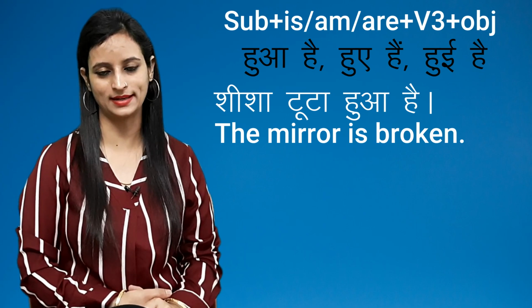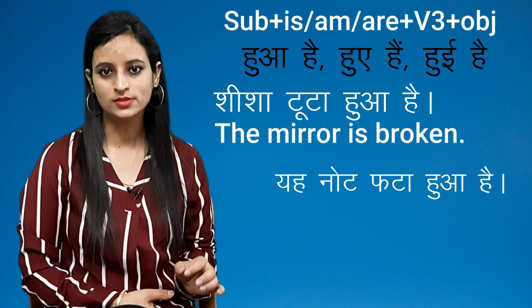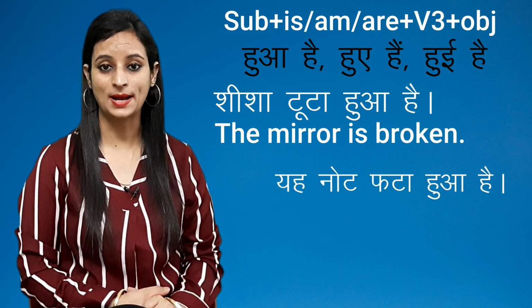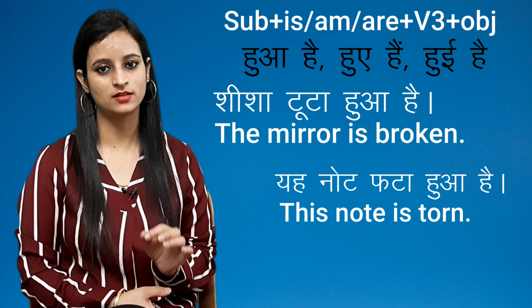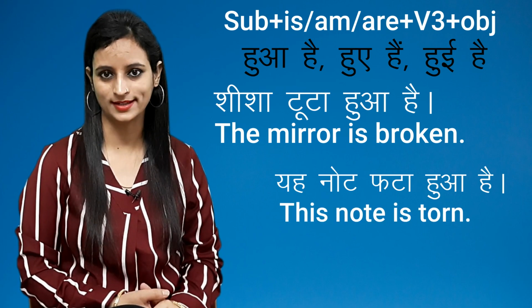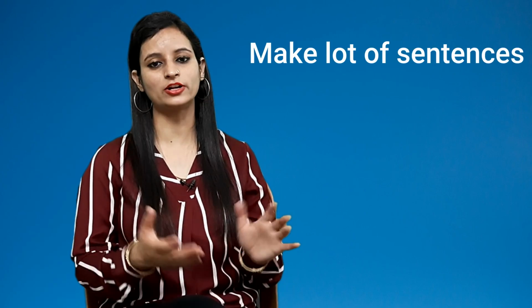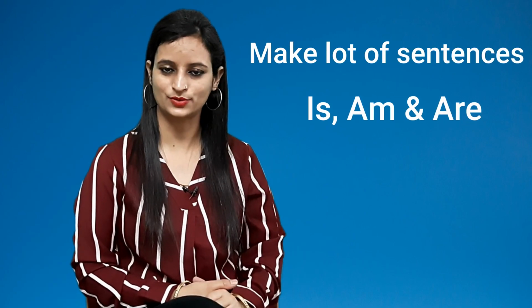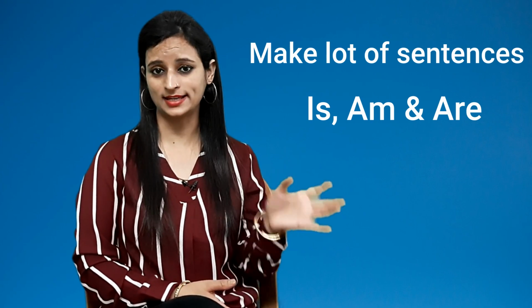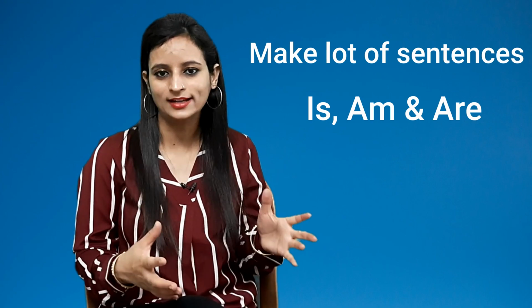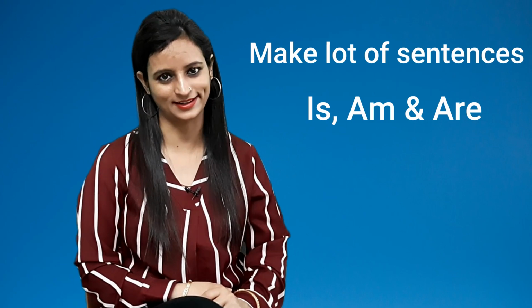The next example is यह नोट फटा हुआ है. So आप कहेंगे this note is torn. This note is torn, okay? So इस तरह से आप is, am and are का use करेंगे अपनी spoken English में, alright? Now what you need to do, you have to make lot of sentences using these three words, right? तो ये आपके लिए बहुत ज़्यादा easy हो जाएगा and you can speak English fluently and confidently without getting stuck, alright?